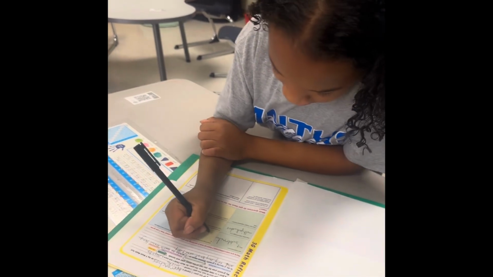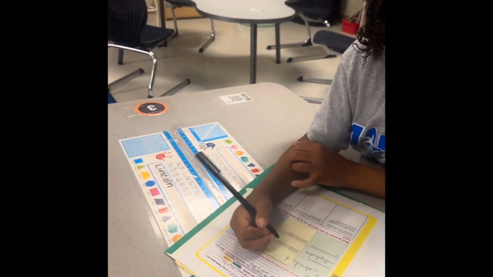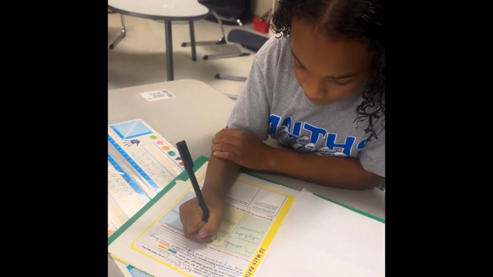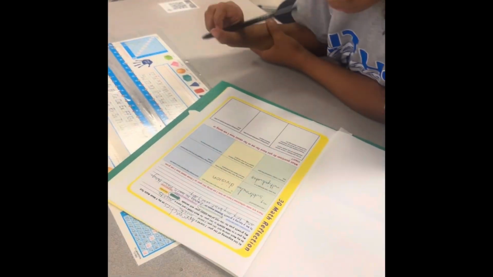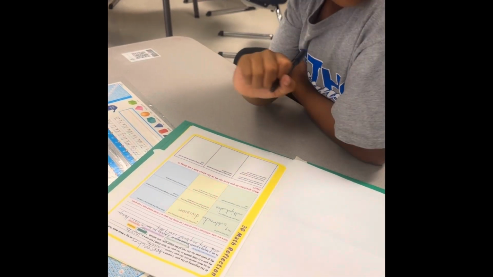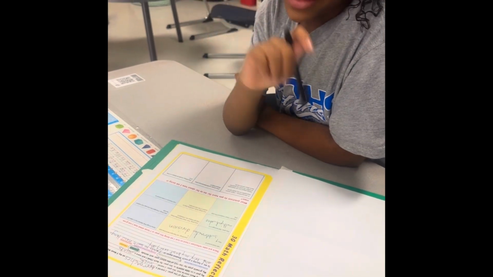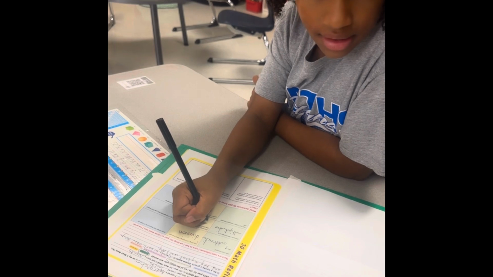So D. Sound it out. Division. D-I. V-I-S-I-O-N. Okay. And then one thing that you've tried a few times that still is confusing to you. Probably doing... We are still learning arrays. Okay, write that down. So A-R-R.